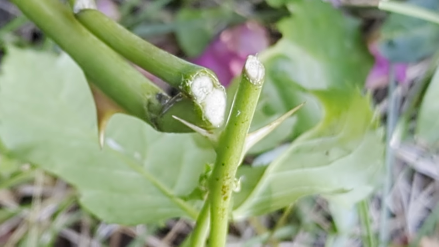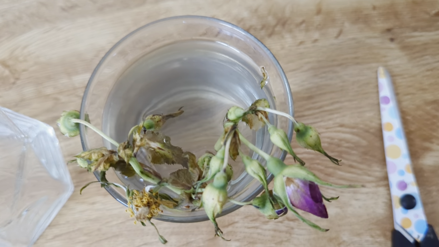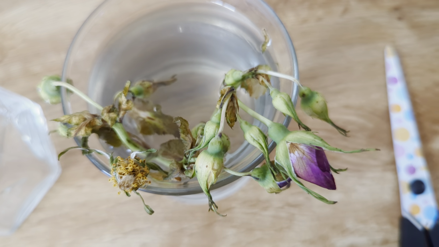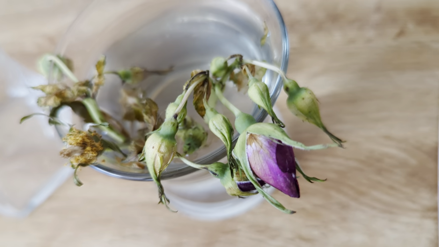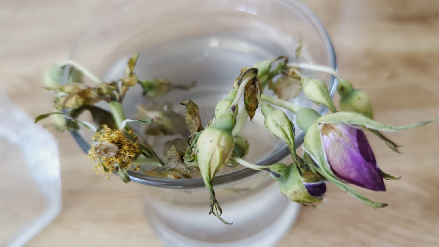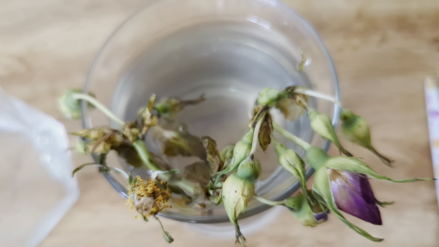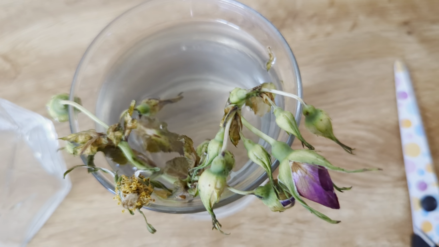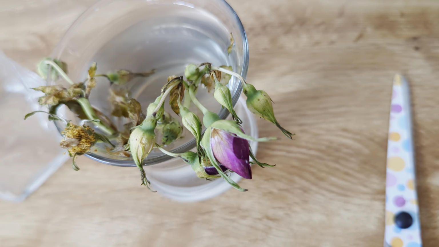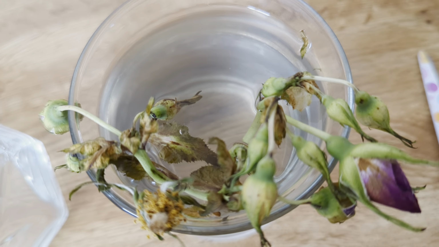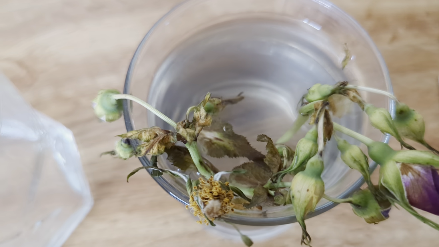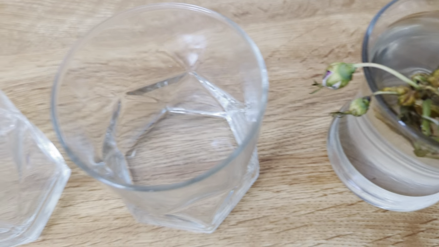We see what will happen. This project failed. So the water did not go in, so it's dry. But let's try to get the reason.